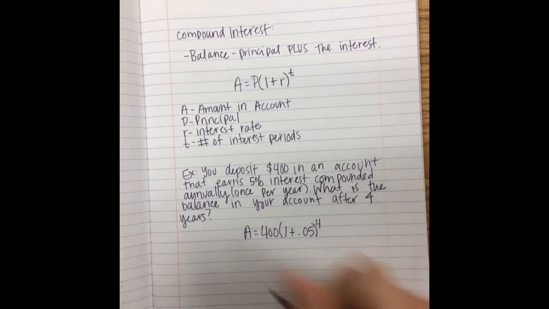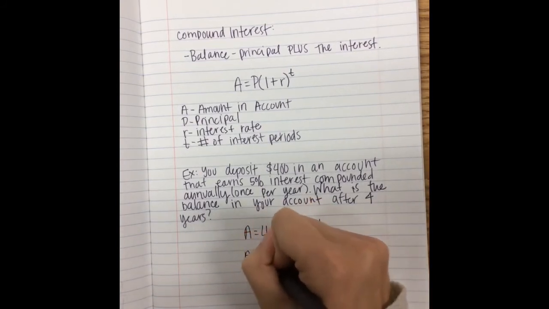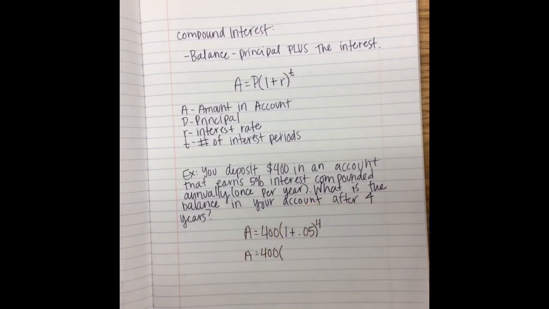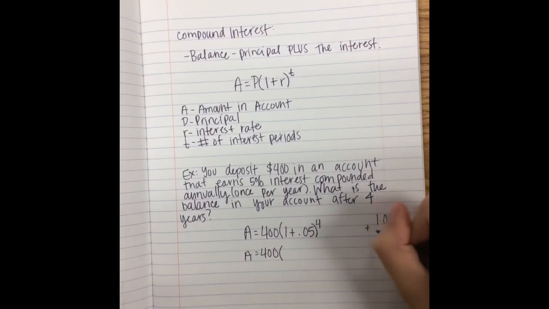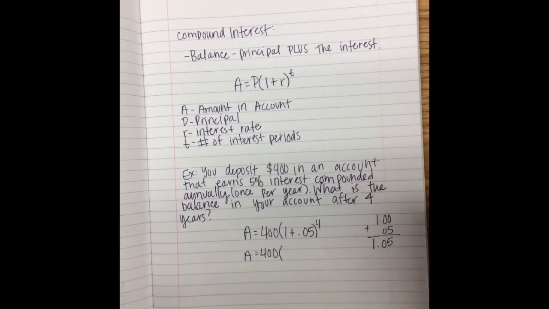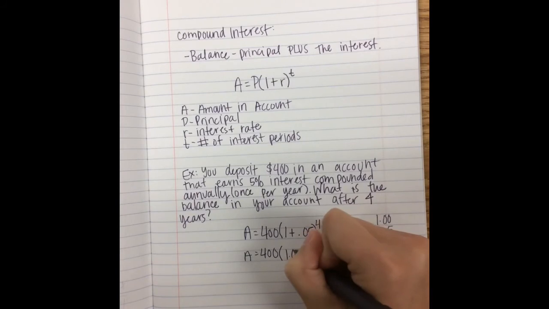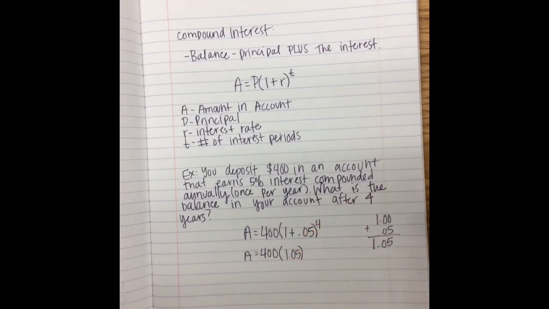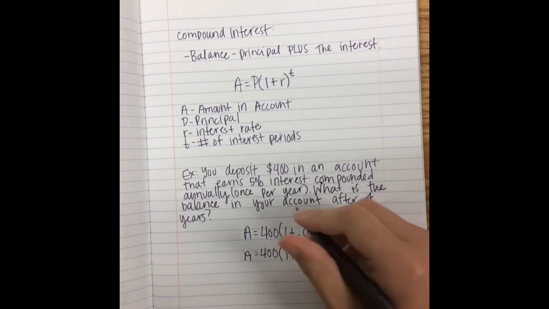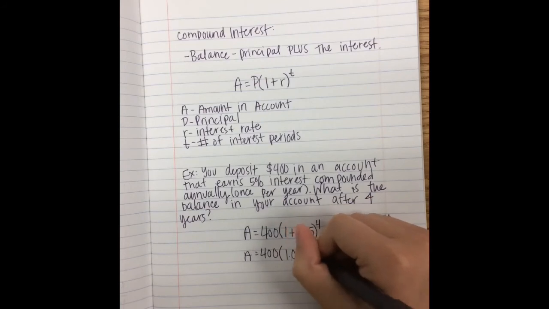Okay, so we still have the 400, and then 1 plus 0.05. Well, we can do that over here. 1 plus 0.05. We have to make sure we line up the decimals. That would be 1.05. Okay, 1.05 to the 4th power.